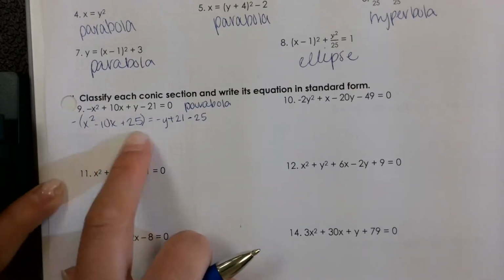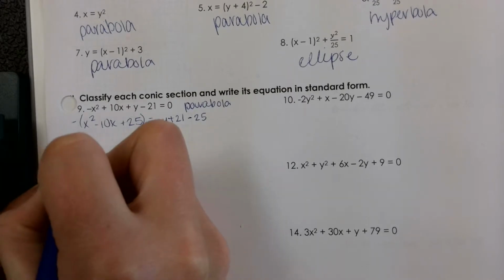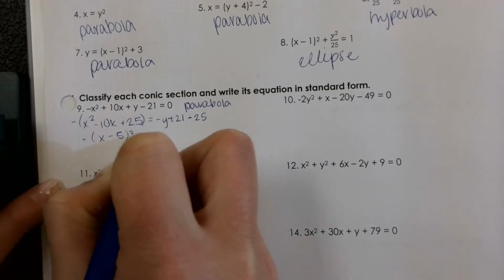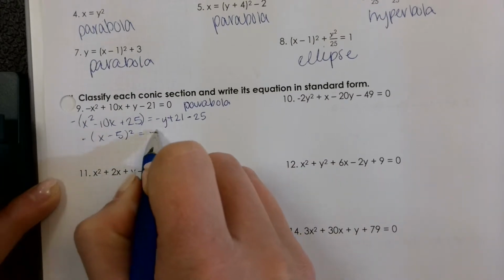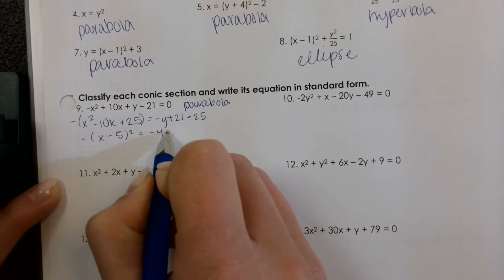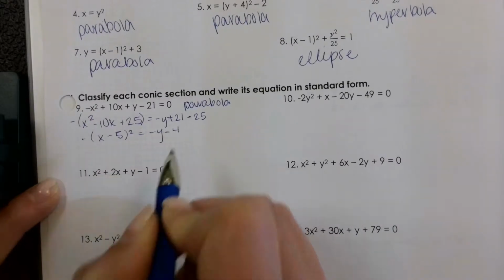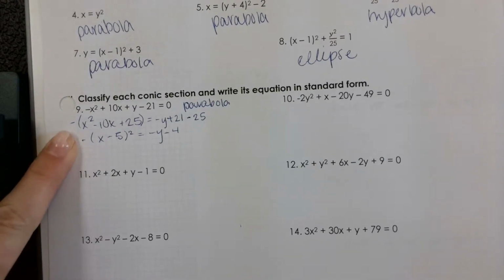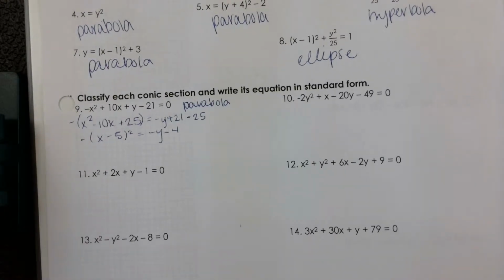So when you factor the x stuff out, what do you get? X minus 5 all squared. And then we'll have negative y, and 21 minus 25 gives you negative 4. Because we had a negative out front of the parentheses. So, yeah, you have to take that into consideration.